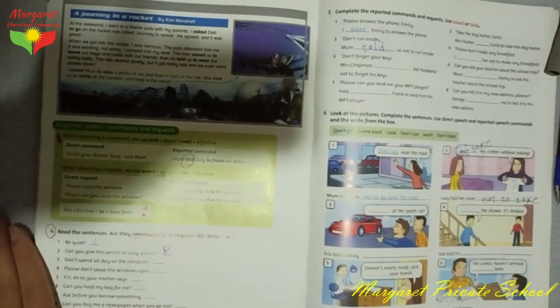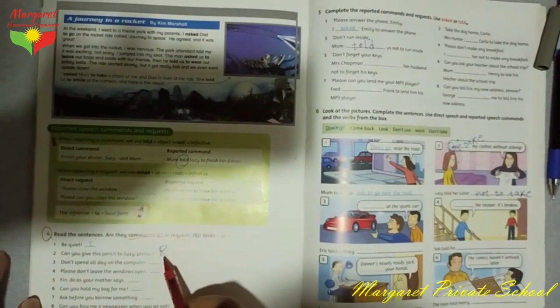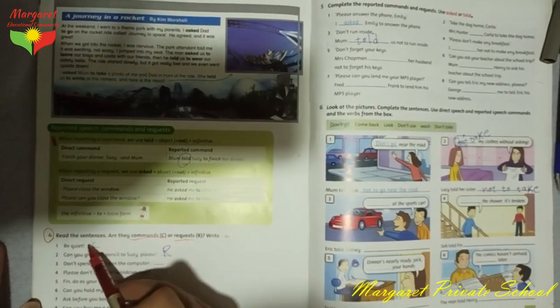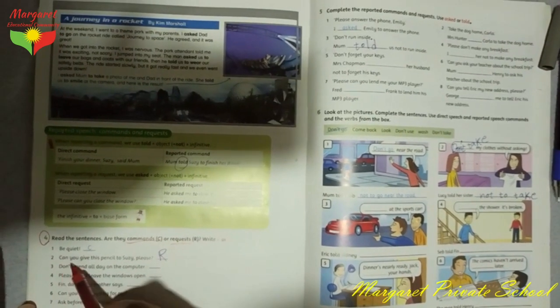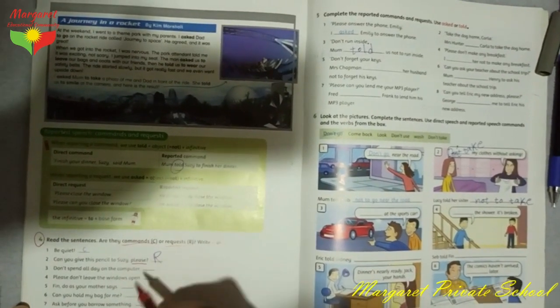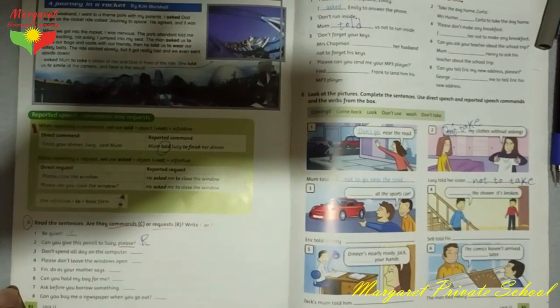Request. So here you write down C if it's a command, you write down R if it's a request. Okay, number one is done. Okay, number 2. Can you give this pencil to Susie, please? My dears, when you see please, you immediately know that it is a request. So you write down R.